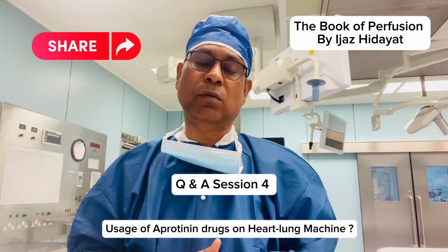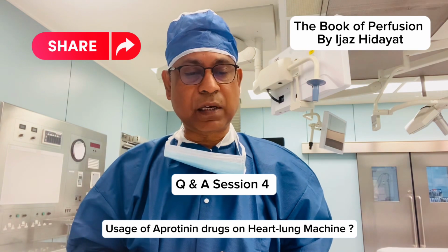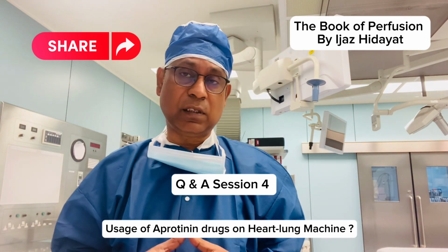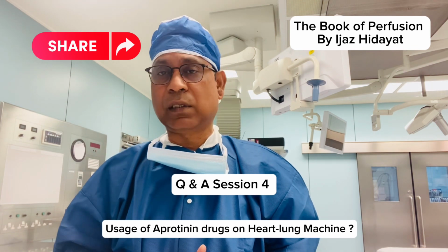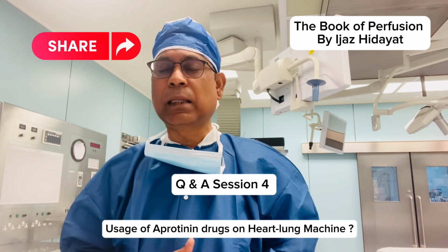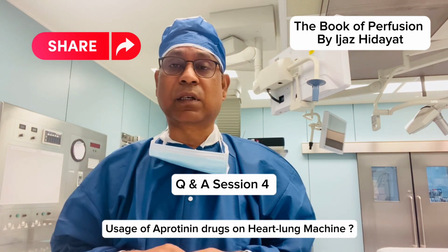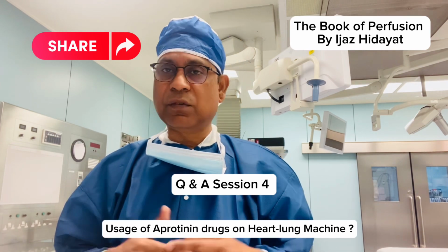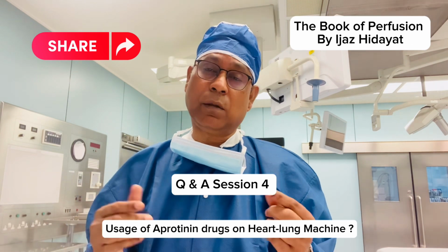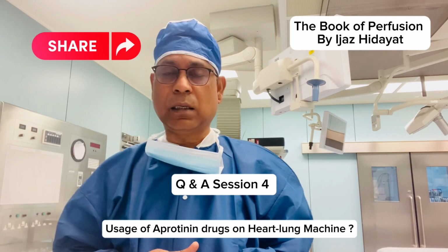First of all, as you know, aprotinin is an anti-fibrinolytic drug which reduces bleeding in complex procedures, and as our routine we monitor our anticoagulation through the test called the ACT, the activated clotting time. For the ACT we require two types of reagents, which are available in the market. One is celite and the other one is kaolin.